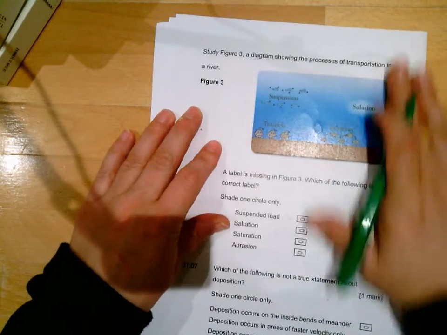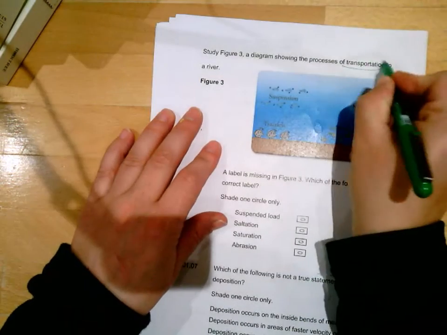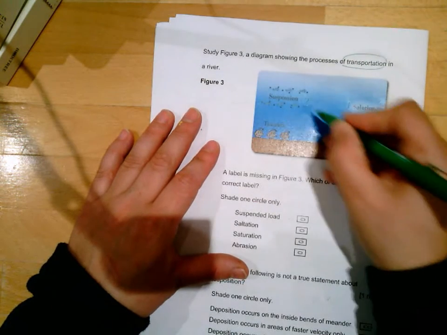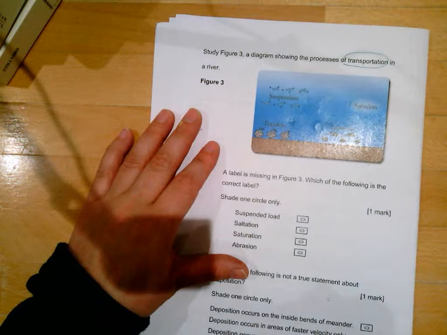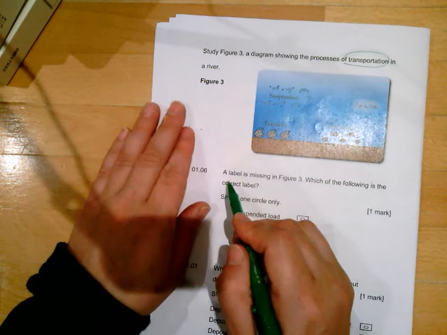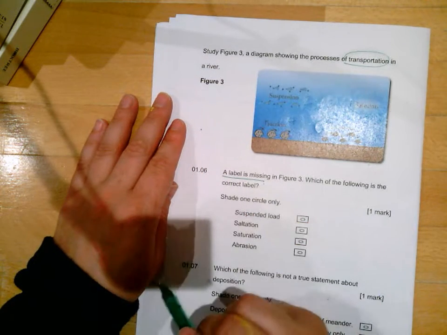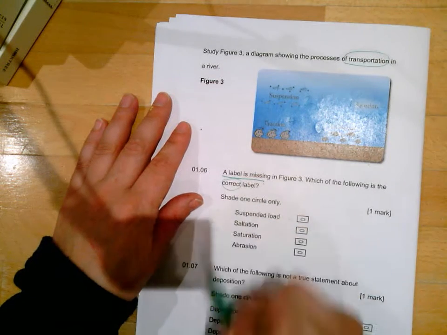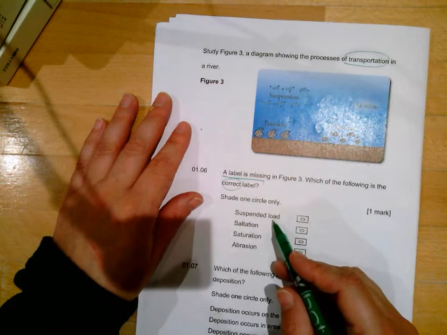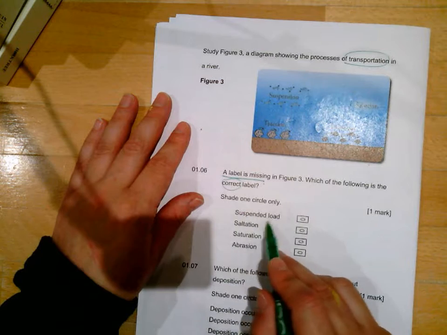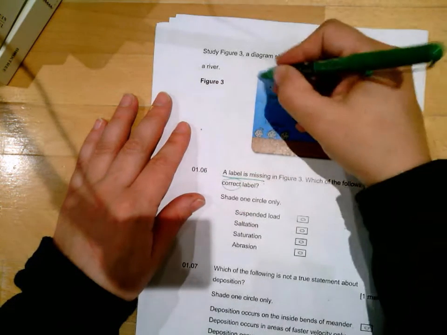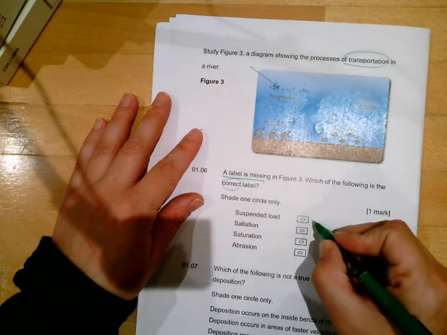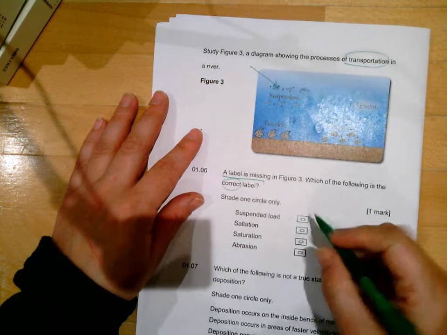Okay, we had to study figure 3, and this is all about transportation, and you can see that you've got the 4 processes of transportation shown there. Now, the question says a label is missing. Which of the following is the correct label? So, have a think about this one. We've got suspended load, so that is that load there. So that actually could be one of the answers.